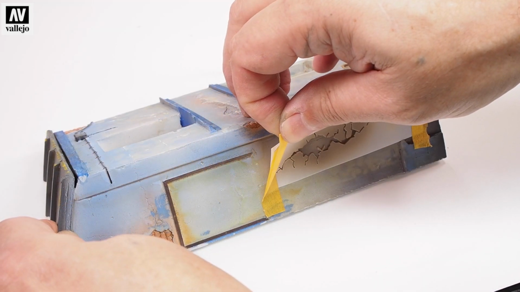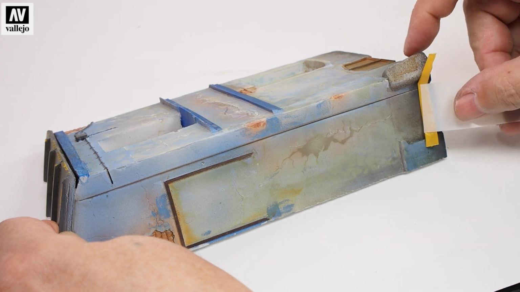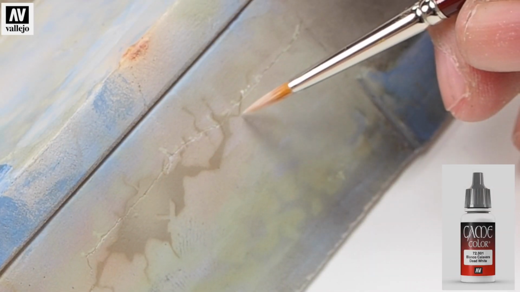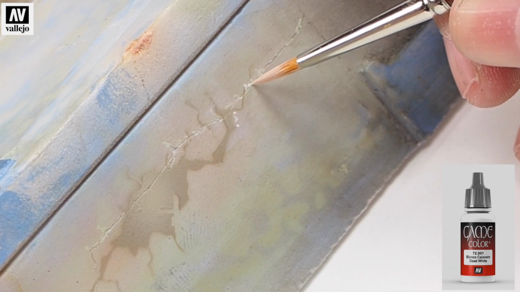We will remove the template carefully. The end result is very realistic. We will now define the lighting on the lower parts of the crack, increasing the effect of realism and volume.